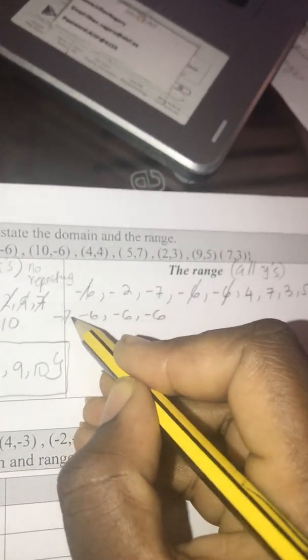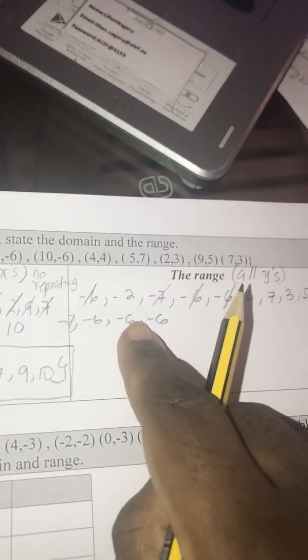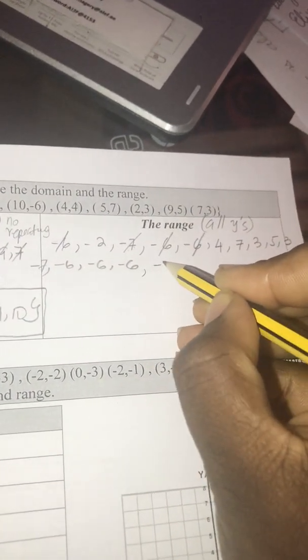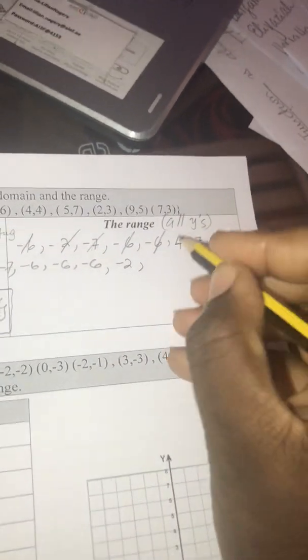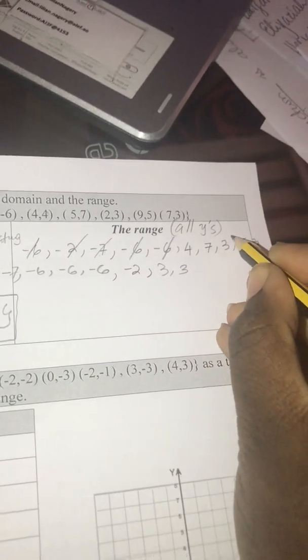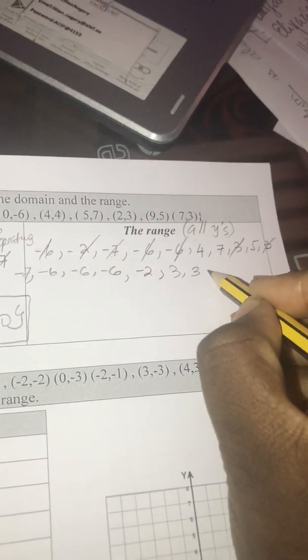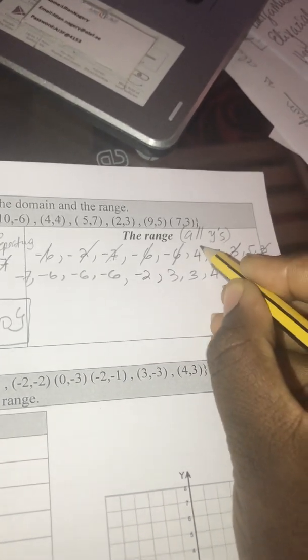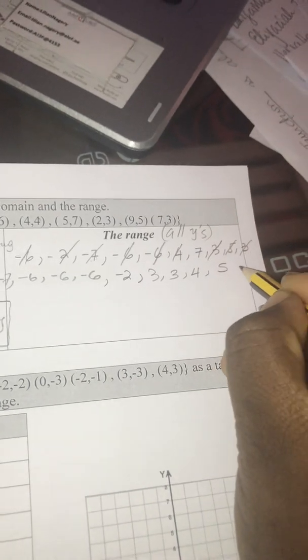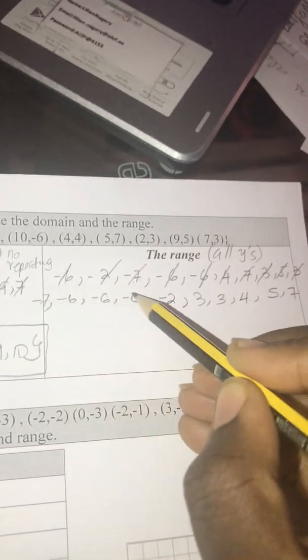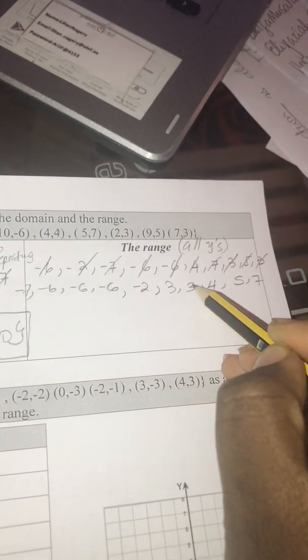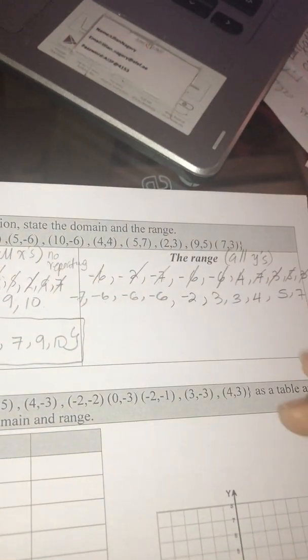Followed by, oh no, -7 is the smallest. -7 is the smallest. Then -6, the 3 of them. After -6 is -2. After -2, it is 3. There is 2 of them. Then there is 4, and then there is 5. And then there is 7. 1, 2, 3, 4, 5, 6, 7, 8, 9, 10. I know I am correct.